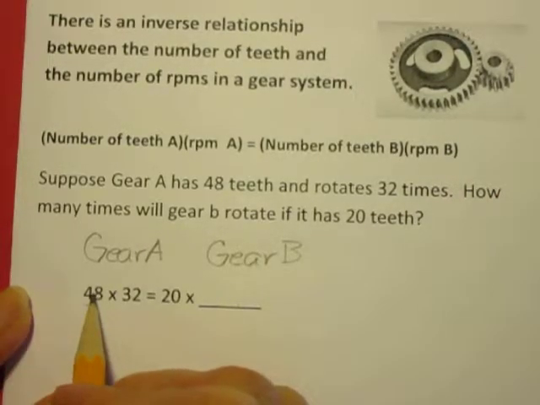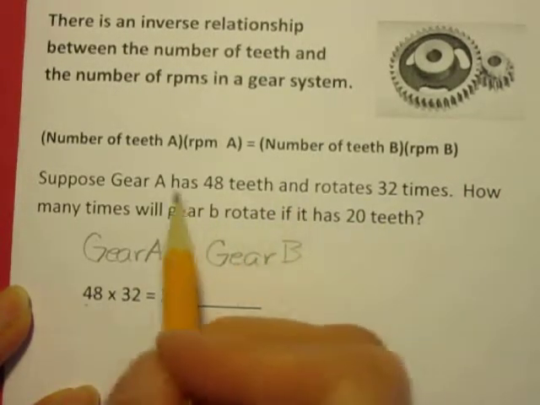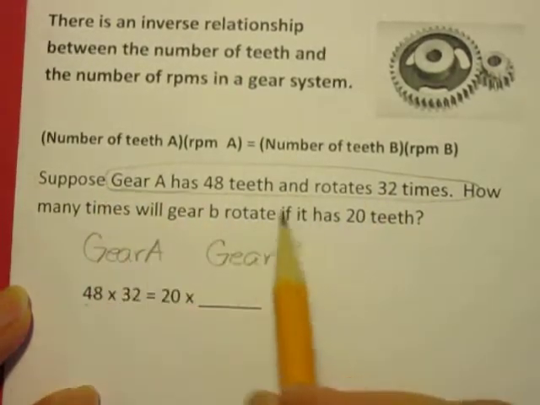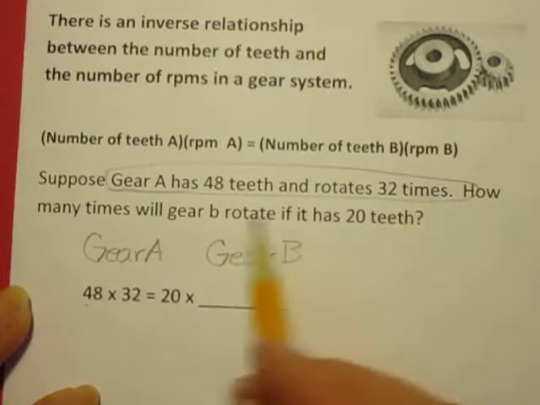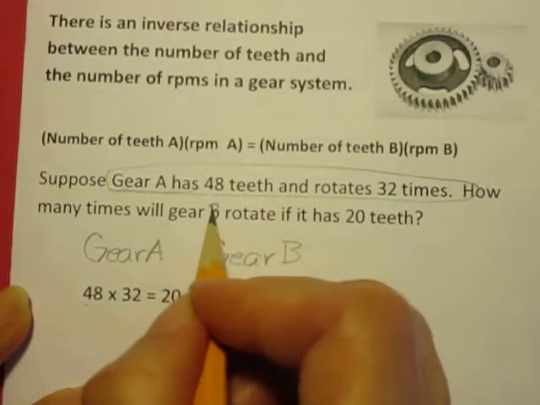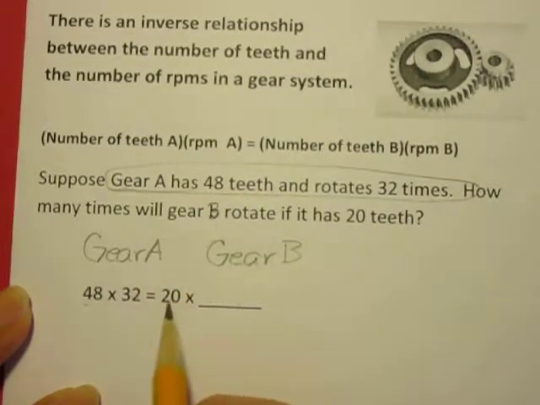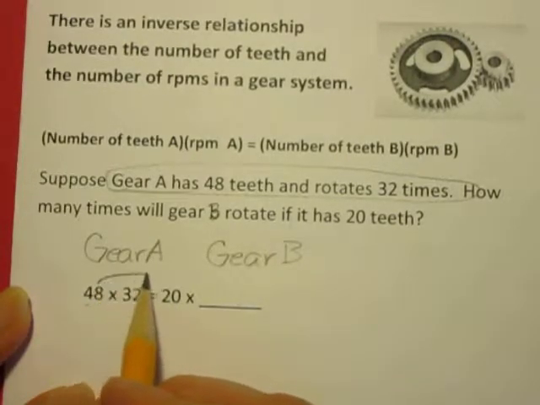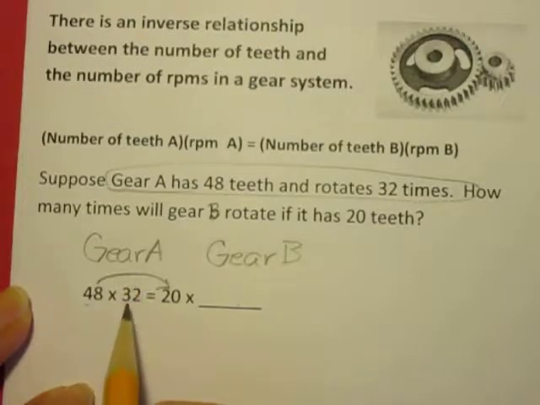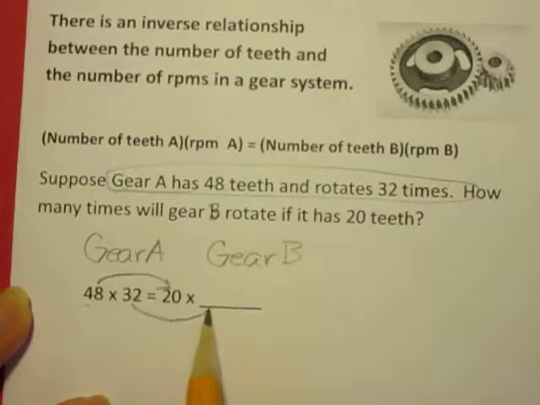So we have 48 teeth, and our problem tells us that gear A with 48 teeth rotated 32 times, and we're trying to figure out how many times gear B is going to rotate if it only has 20 teeth. So we're seeing that our number of teeth goes from 48 to 20, so there's a decrease there. Our revolutions per minute should be increasing.